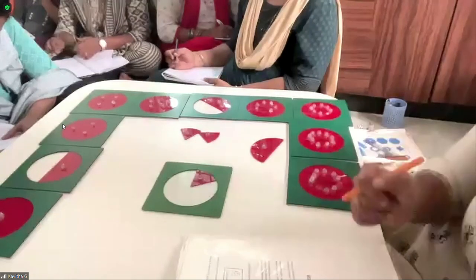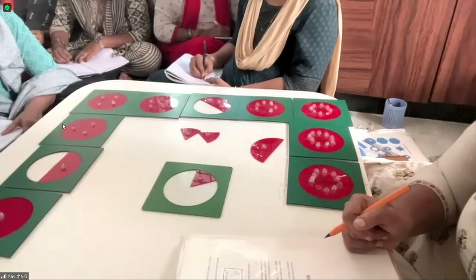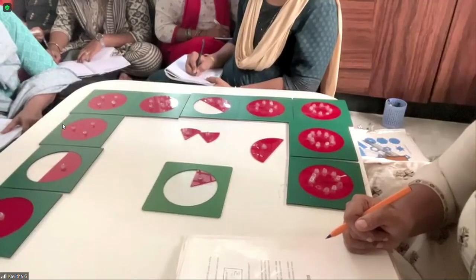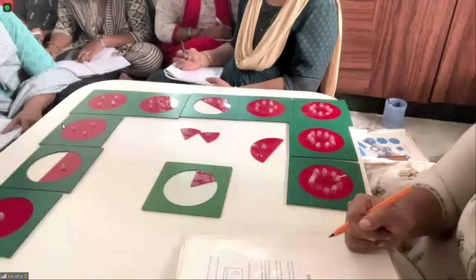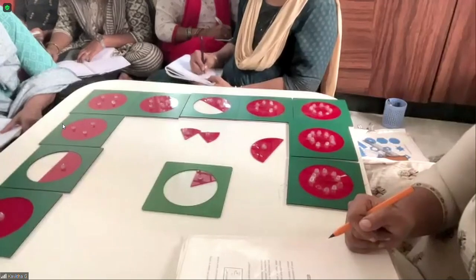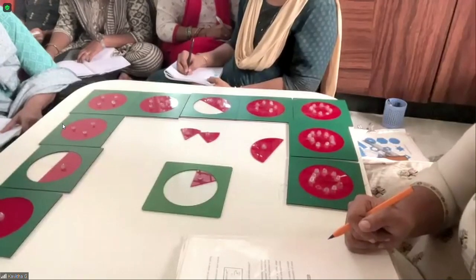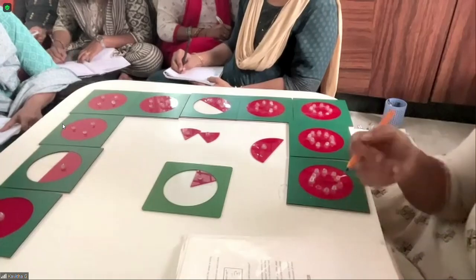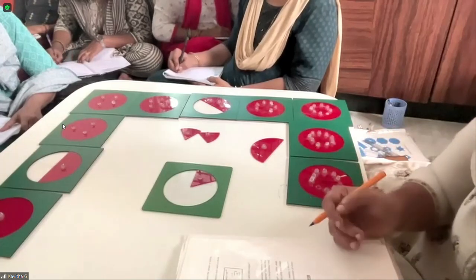I have an angle of 180 degrees, and what I want to find is how many groups of 30 degrees are contained in 180 degrees. So like that you can ask some leading questions.